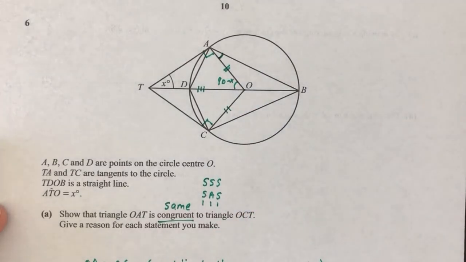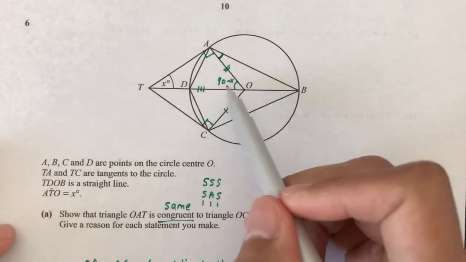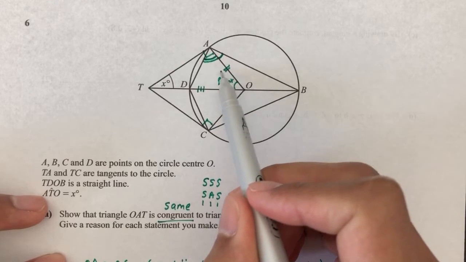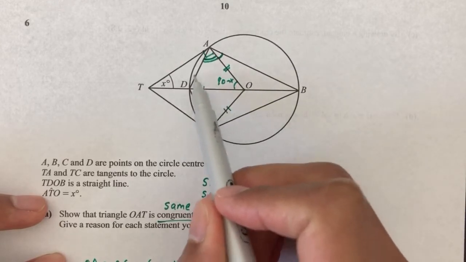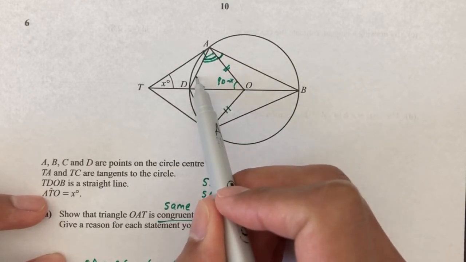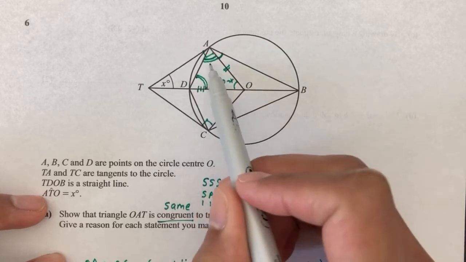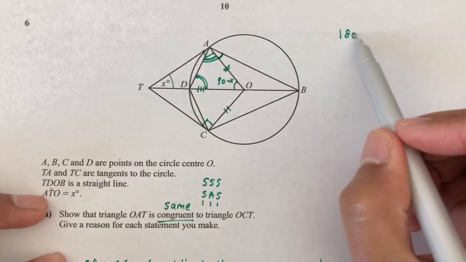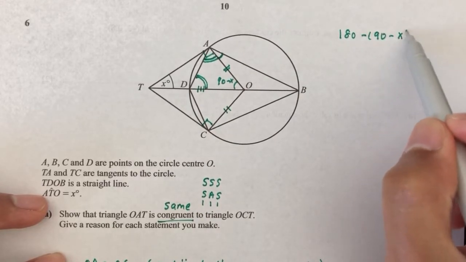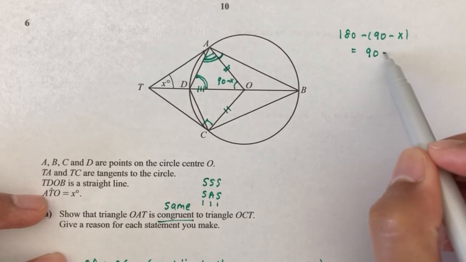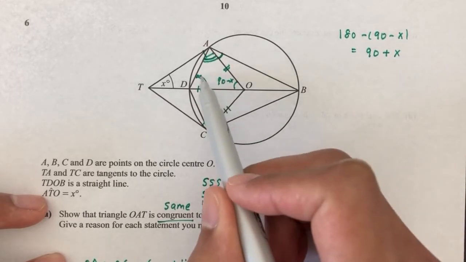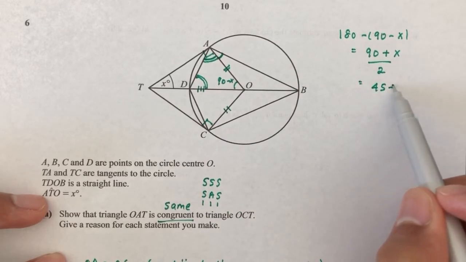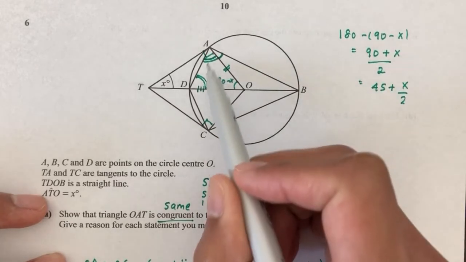So we have to observe here. What is this angle here? This is the radius. This is the radius as well. So this angle will also be equal to this angle. So let's find out what is the value of these two. So this is a triangle here. 180 minus 90 minus x. It will be 90 plus x. So these two will be what? Divided by 2. That will be 45 plus x over 2 for one of those two.